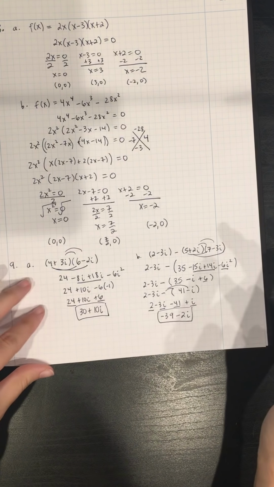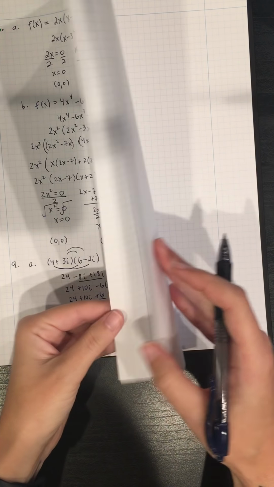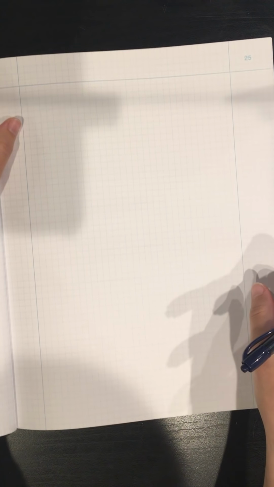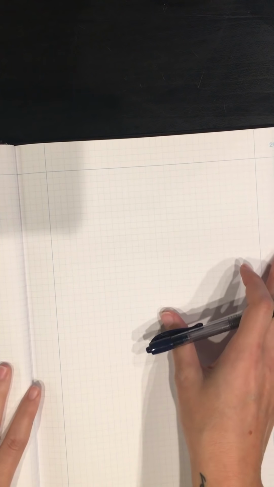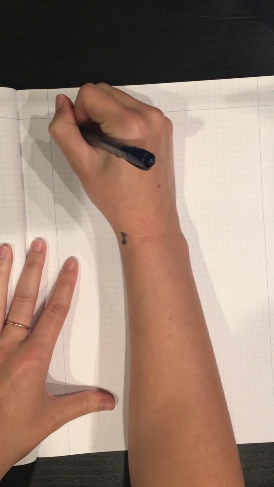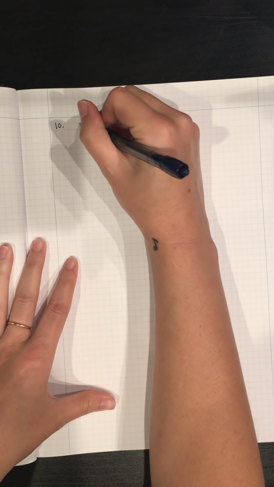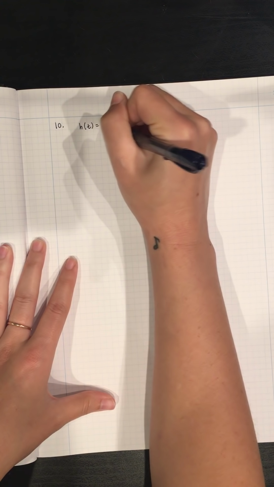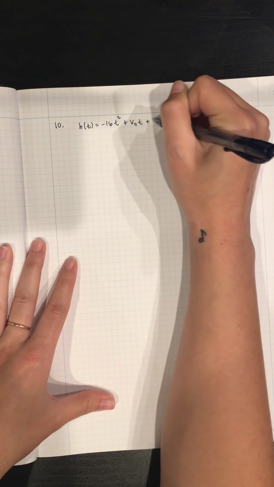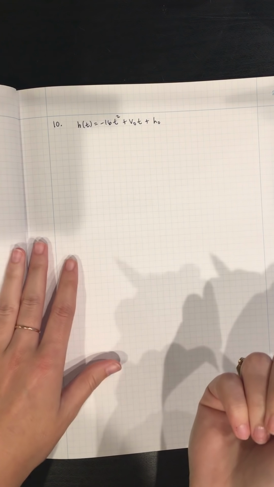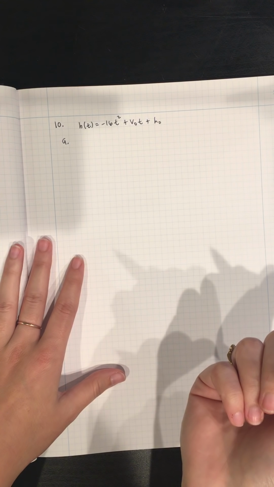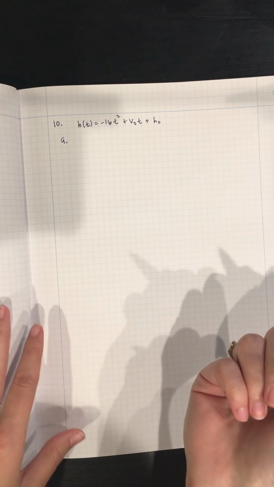Okay, number 10. It says, use the following equation to answer the given equations? I think it means questions. So we are given this projectile motion equation that is h of t equals negative 16t squared plus v naught t plus h0. Okay, so A says an egg is dropped from the top of a building that is 36 feet tall. How long until it hits the ground?